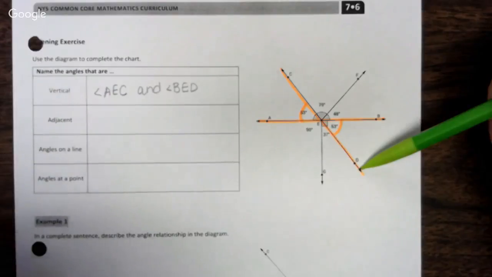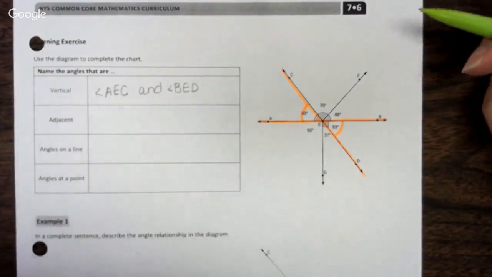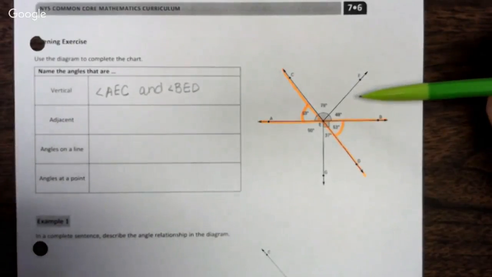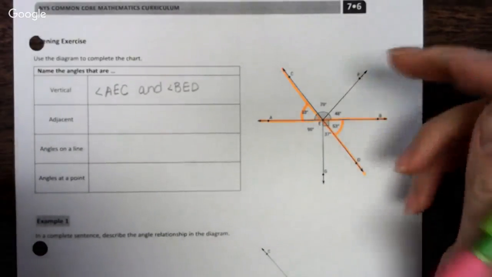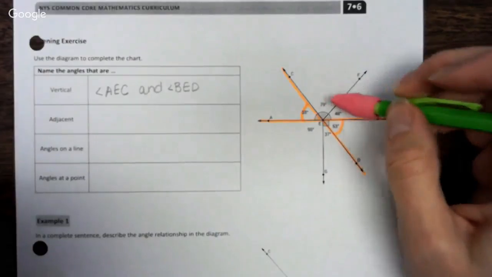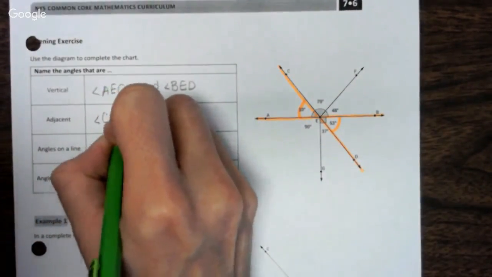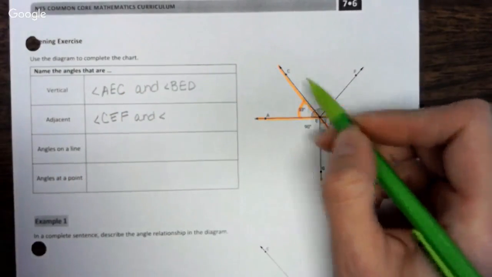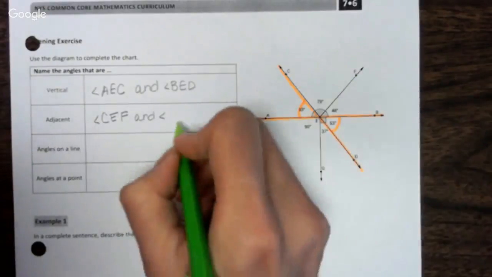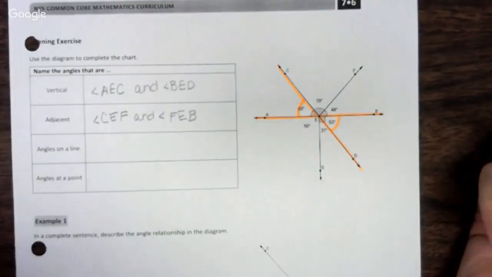All right, next one. Okay, we are going to do adjacent angles. Adjacent angles are angles that are next to each other. Now, there are a lot of choices for this one, okay? I'm only going to pick one. I'm going to do the two that are right next to each other, the 79 and the 48. So let me just name them. C, E, F. That would be the 79, C, E, F. And the other one is F, E, B. That would be the 48.